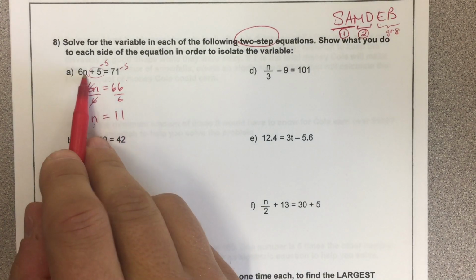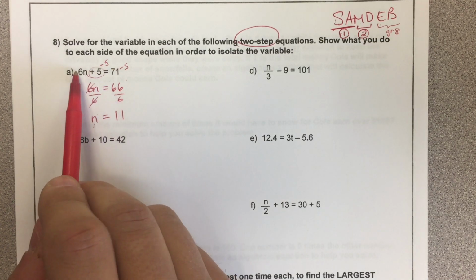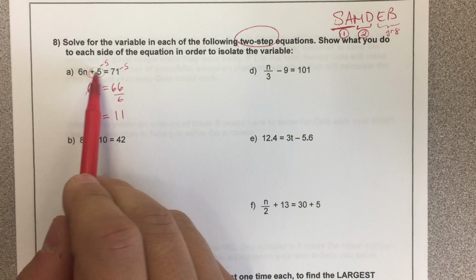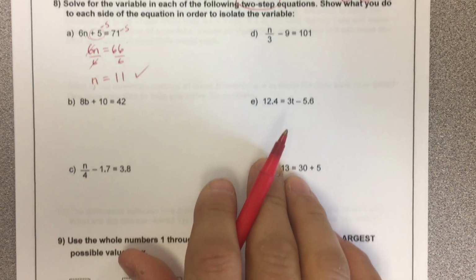I can always go back and see if it works here by plugging this value for n into the original equation. So 6 times 11 is 66 plus 5 is 71, and that will give me the right answer. So you can always check your answers on these.